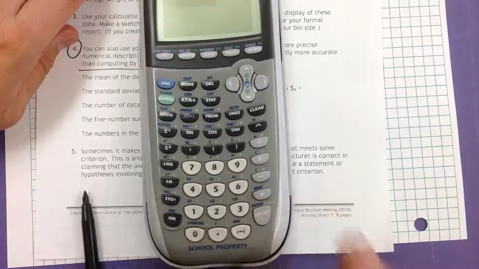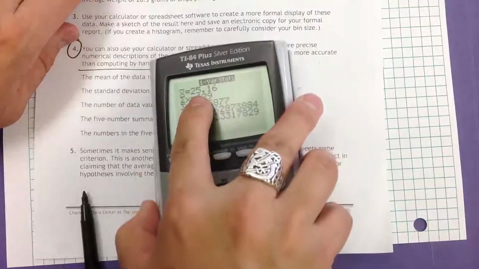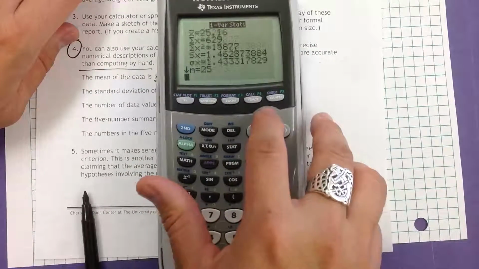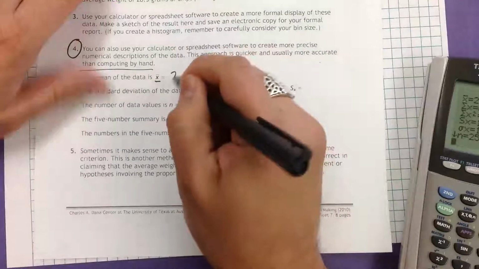Just hit enter a whole bunch of times. Hit enter, and there it is. And there's our X bar. X bar is right on the top. And you can actually move this up and down just to go ahead and take a look. So X bar is 25.16.